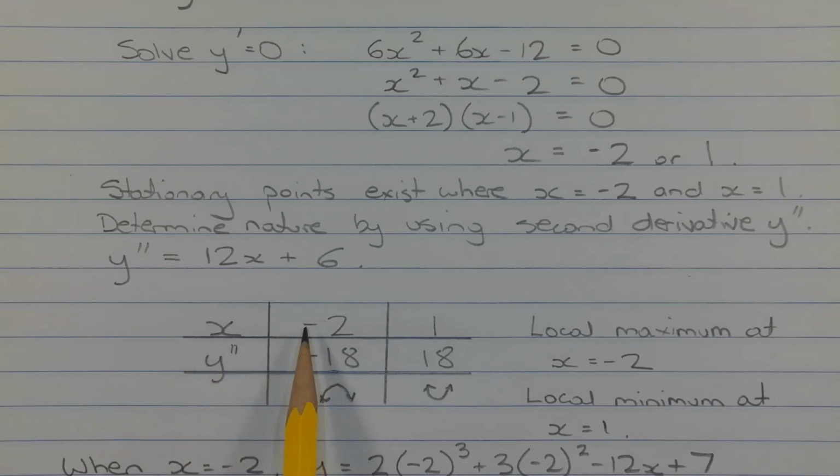So where x is equal to negative 2, the value of the second derivative y double dash is equal to negative 18. So that means that that region of the curve is going to be concave down. So that implies a local maximum stationary point here. And when x is equal to positive 1, the value of the second derivative is positive 18, which means that that region of the curve is going to be concave up, which implies a local minimum stationary point there. And I've written that here.